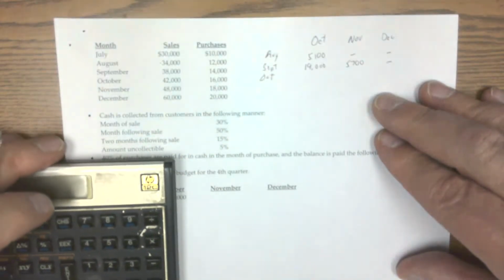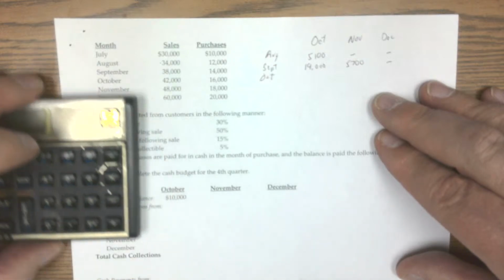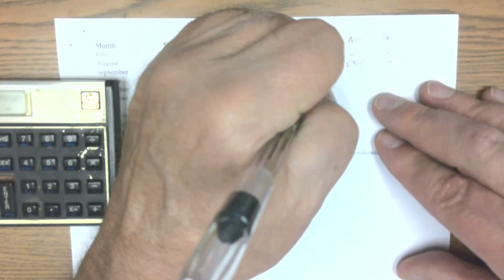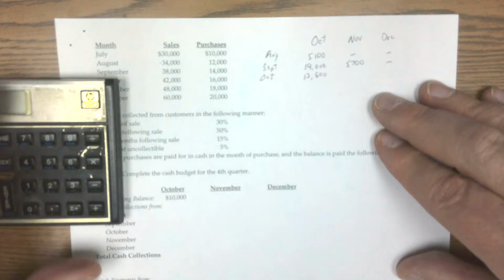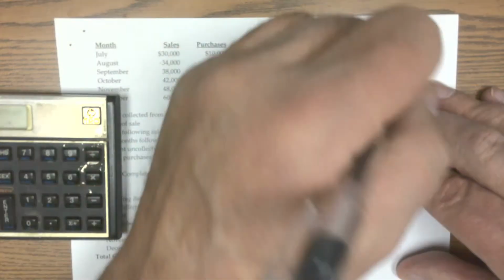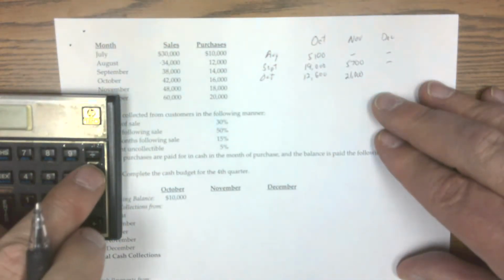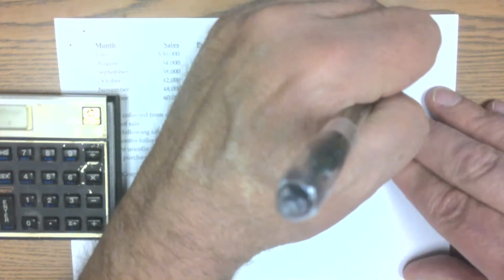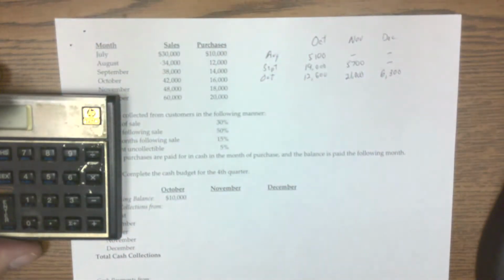Then in October, we're going to have 42,000 in sales. We'll collect 30% of that. Will be 12,600. And then we'll collect 50% of that, which will be 21,000 in November. And we'll collect 15%, is 6,300 in December. And we're done.